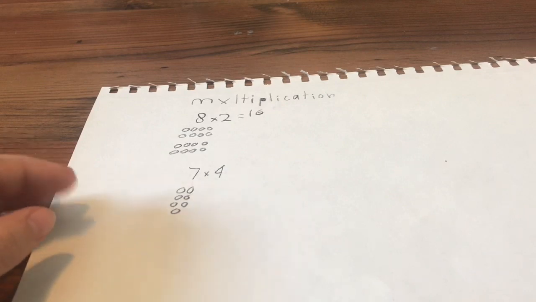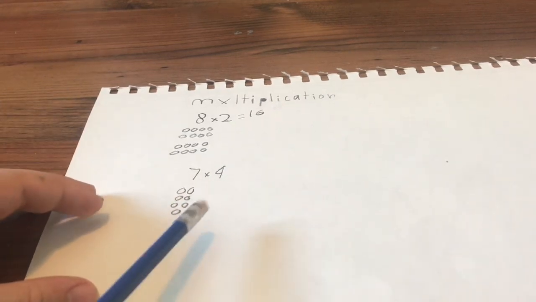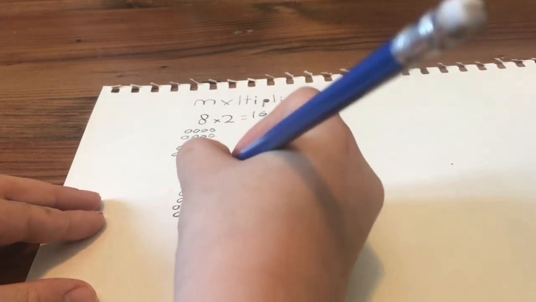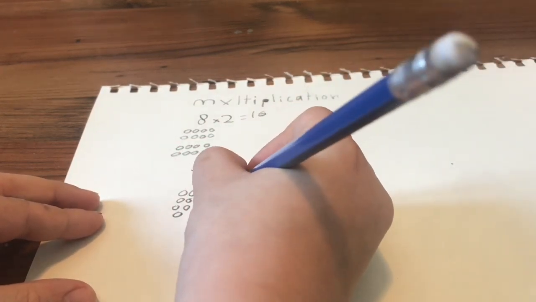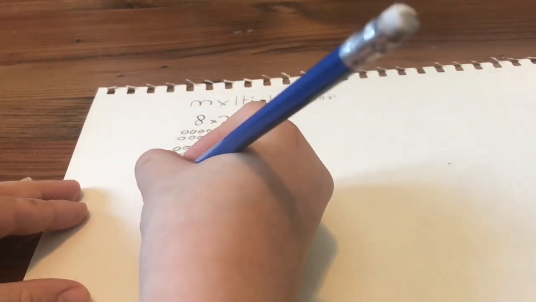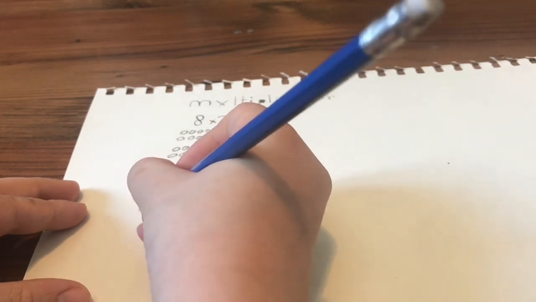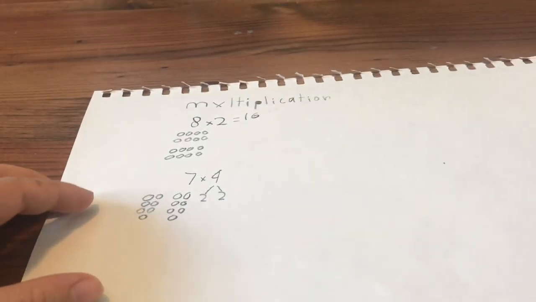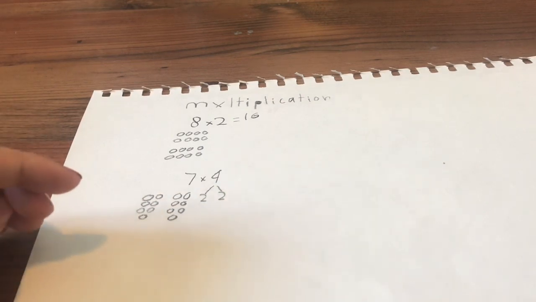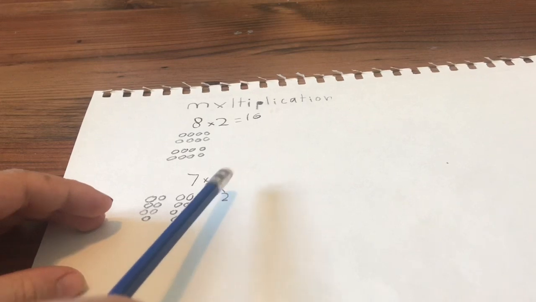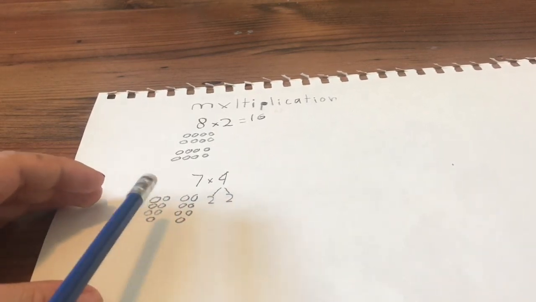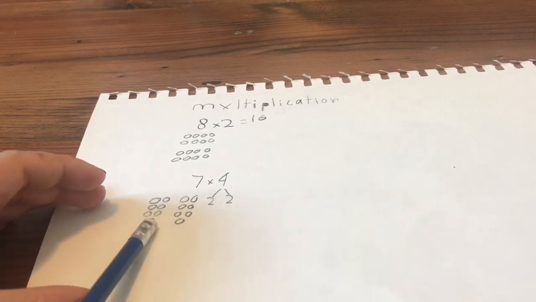So we have our 7, and we need it to be 4. So let's break up the 4 into 2 parts. So we got a 2 and a 2. So now let's get 2 7s. And now we have 14. So that means if 4 is made up of 2 2s, then 2 7s is 14.